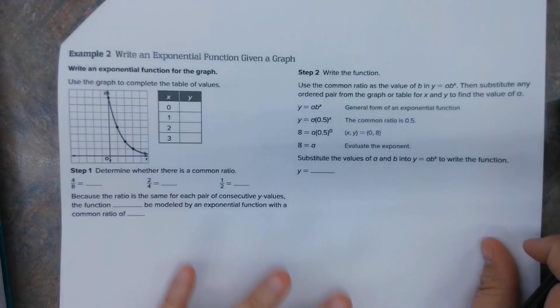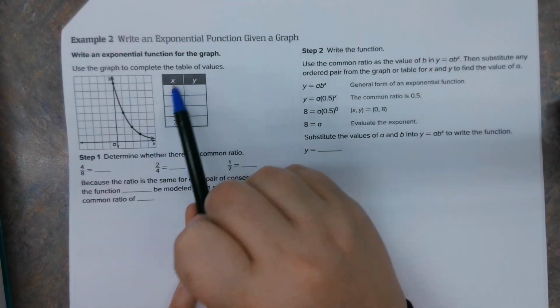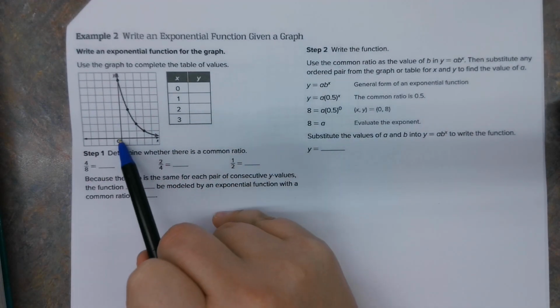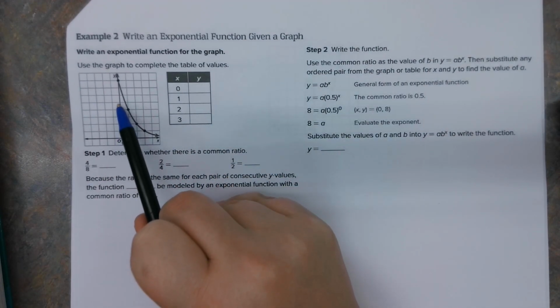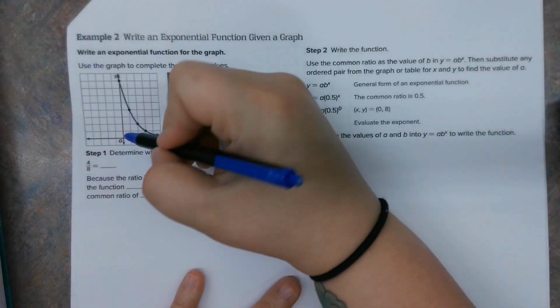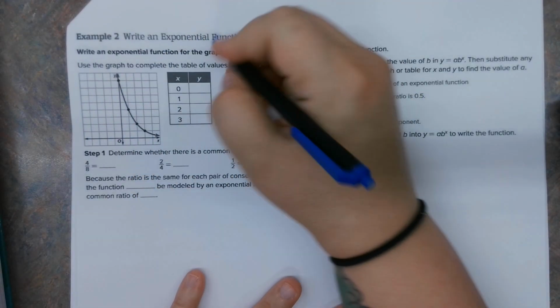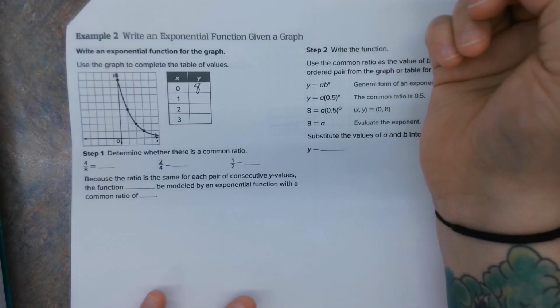Okay, now we're going to do it from a graph. Write an exponential function when you're given a graph. Miss Watkins, I don't know what the points are. Yes, you do. They're right here. So if x is 0, so right here, what is y? The point is all the way up there, so let's count. 1, 2, 3, 4, 5, 6, 7, 8. So when x is 0, y is 8.